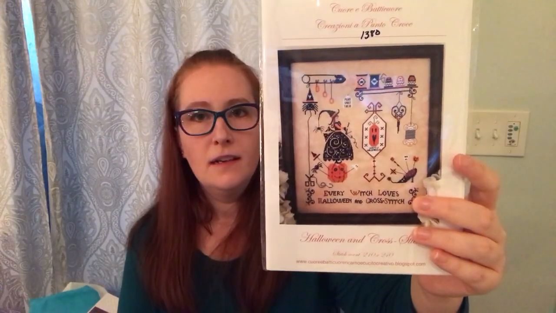So there's that. And then I've seen a couple of people stitch this Halloween cross stitch by an Italian company, Cuore e Batticuore. I just thought this was fun, and this is a fall 2019 pattern, so I didn't get a discount on this, but I really liked it.